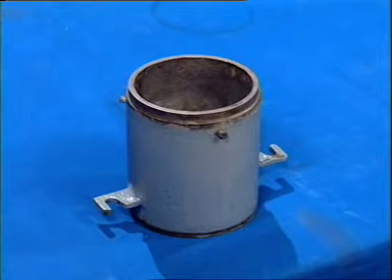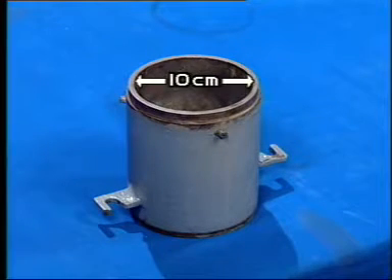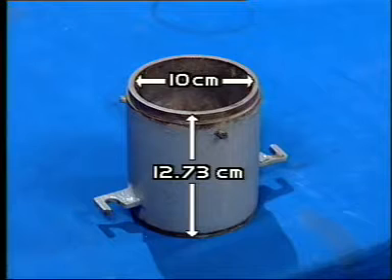First of all, by measuring diameter and height of the compaction mold, we shall calculate its volume.